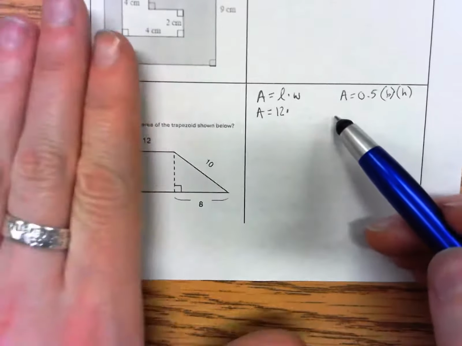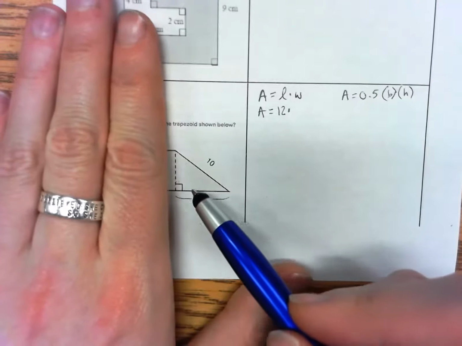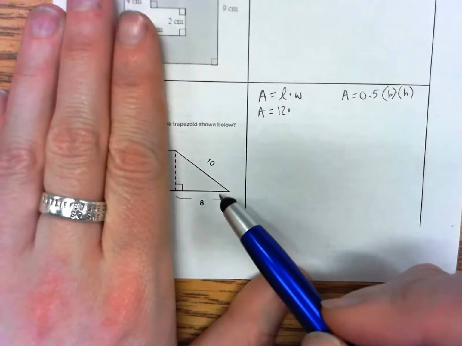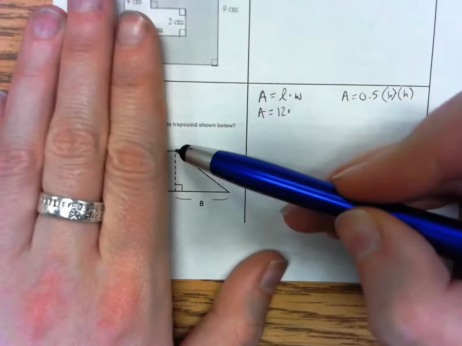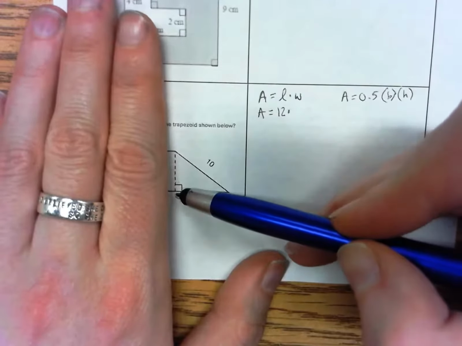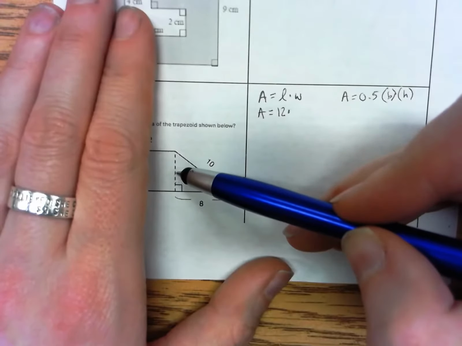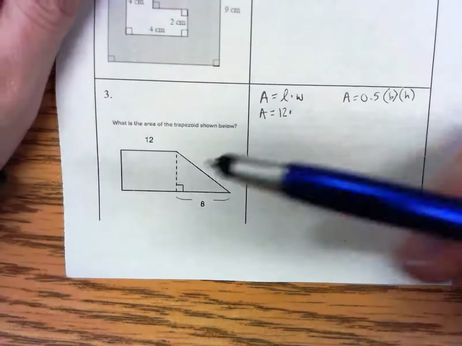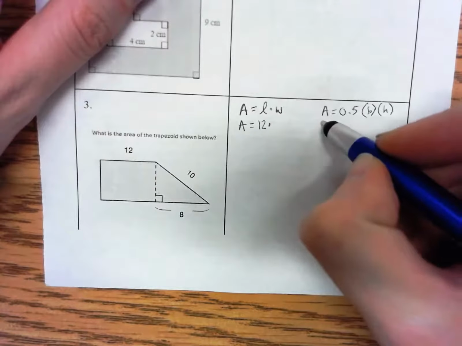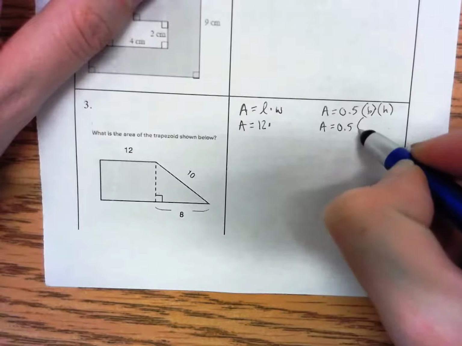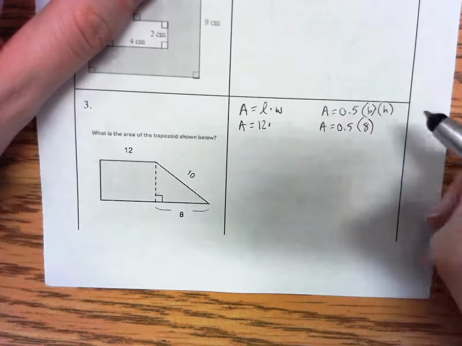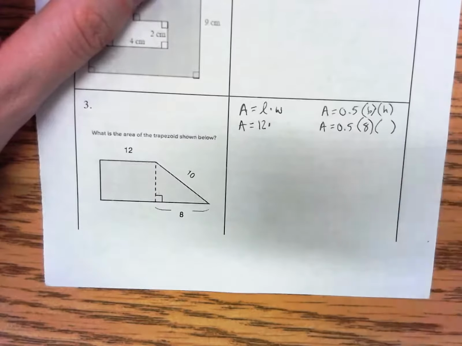For the area of the triangle, we're looking at this. I know my base is 8. My height is going to be going to the top of the triangle, which is here, dropping a line straight down. Again, that's the side that we don't know. So we can fill in the base. Base is going to be 8. So I'll say A equals 0.5, 8 for the base. But the height I'm going to leave blank for right now because we don't know that.